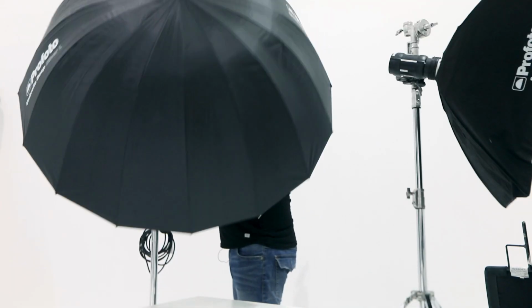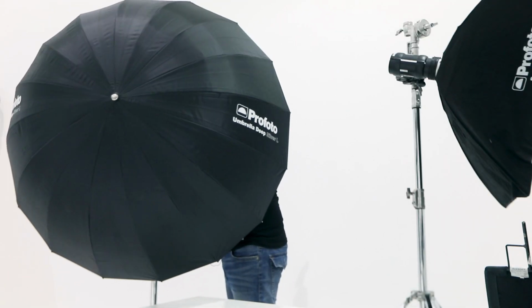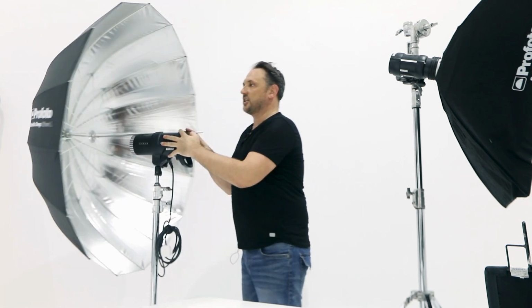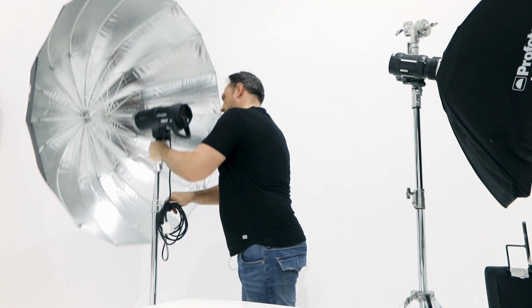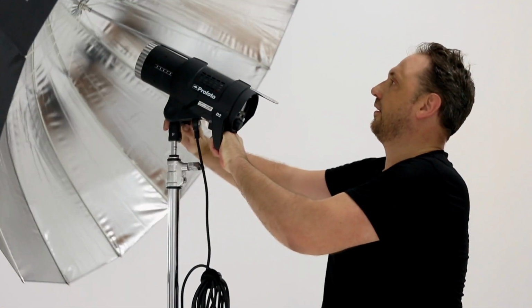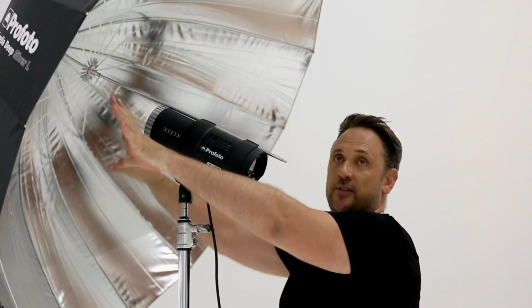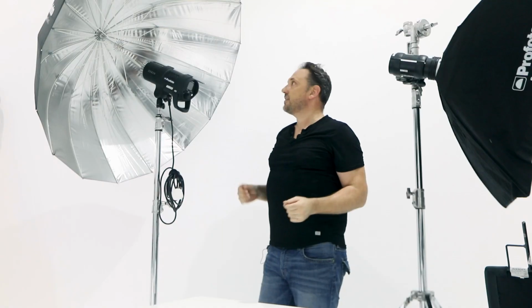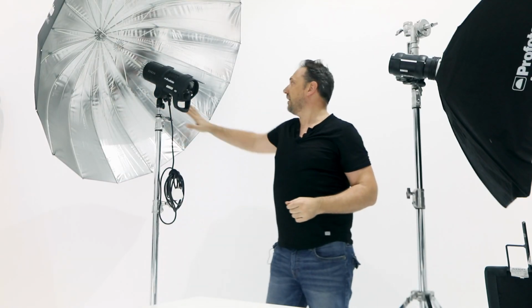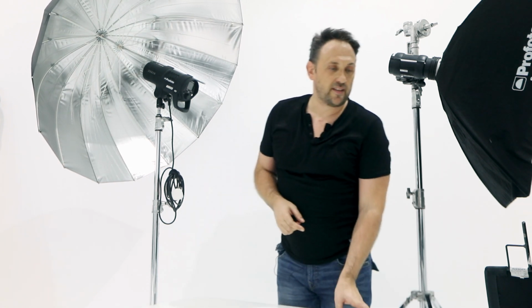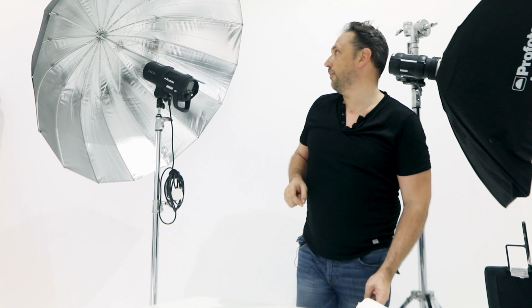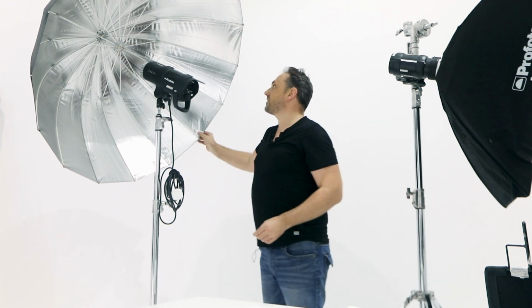And this is exactly the opposite. You're not going to shoot through it, but you're going to position it like this. There. So the light is going to shoot into the umbrella and reflect back. So you're going to have a bounce light. This one is silver, so it's going to be a bit more reflective. Also, what is important in an umbrella is the number of branches in it. Those are usually 16 branches, so they're a bit rounder. So when you see the reflection in the catch lights, it looks a bit more natural, like the sun.